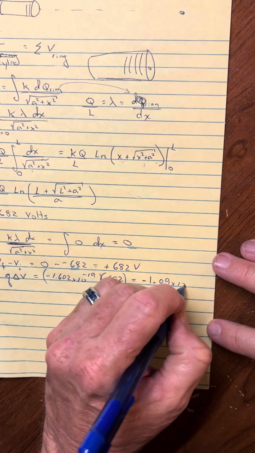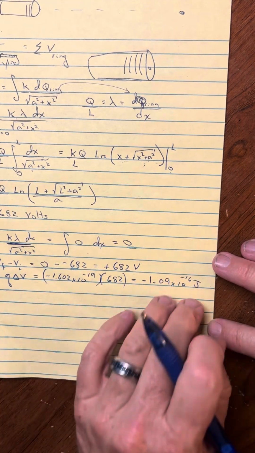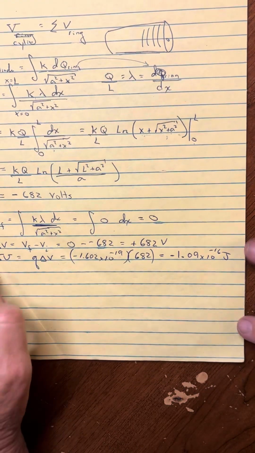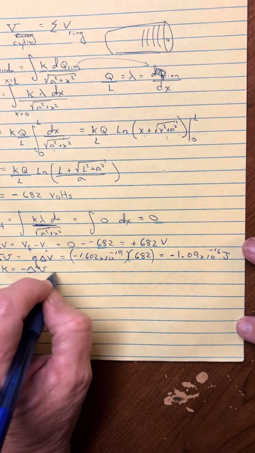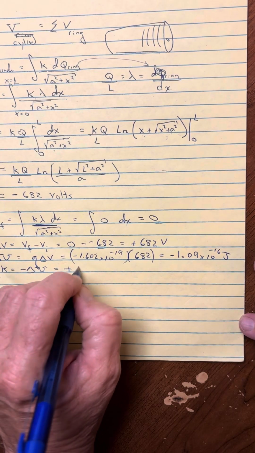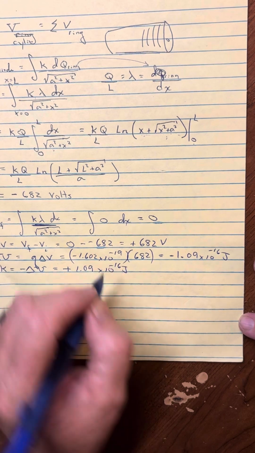1.09 times 10 to the negative 16 joules. And so the change in kinetic energy, which is the opposite of the change in potential, then becomes a plus 1.09 times 10 to the minus 16 joules.